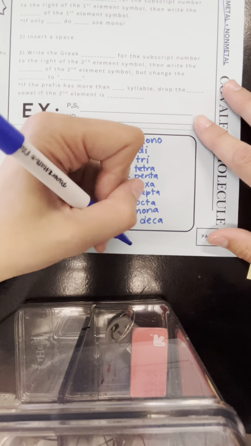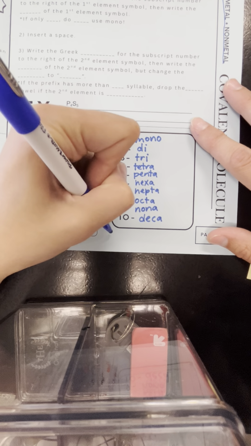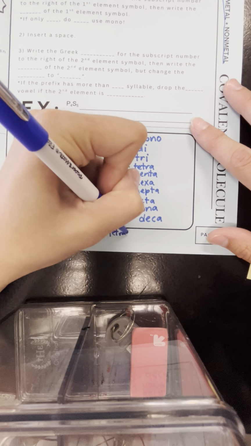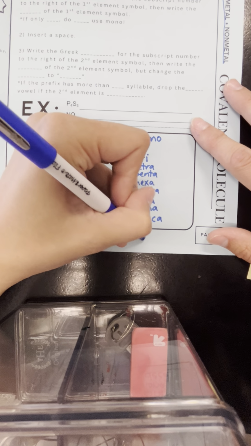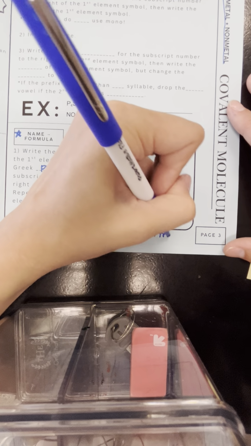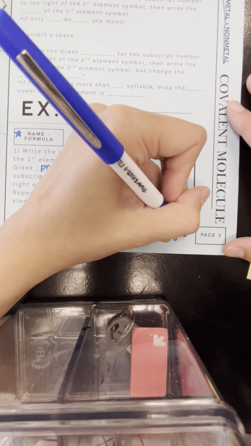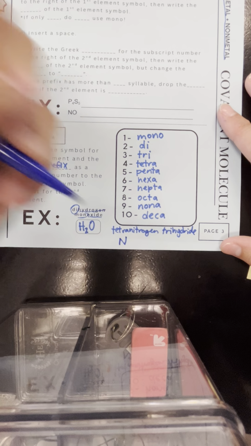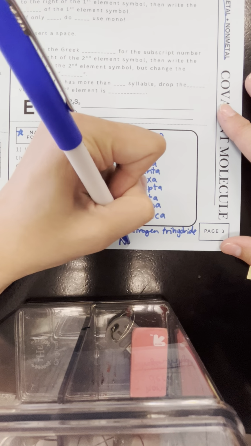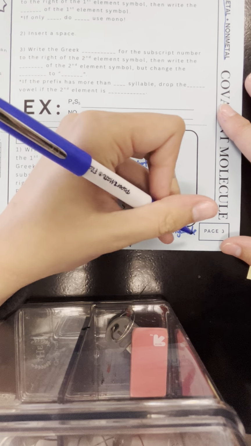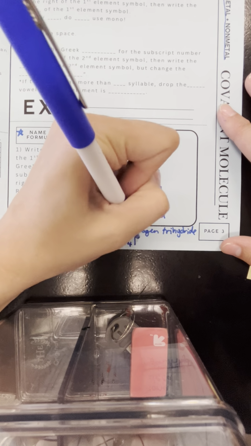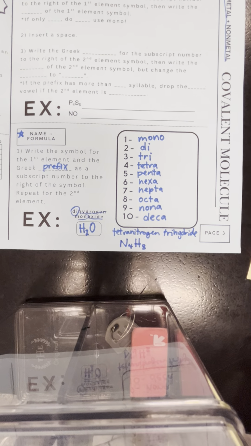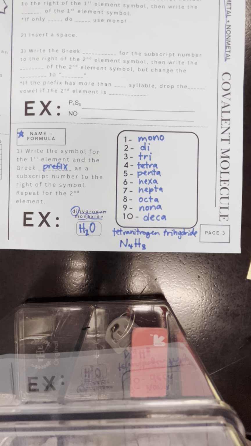Let me give you another one. What if they say something like tetranitrogen trihydride? So what I would say is, okay, nitrogen is an N, tetra is 4, trihydride, hydride is hydrogen, and then tri is 3. So my answer would be N4H3. That's it. I love it.